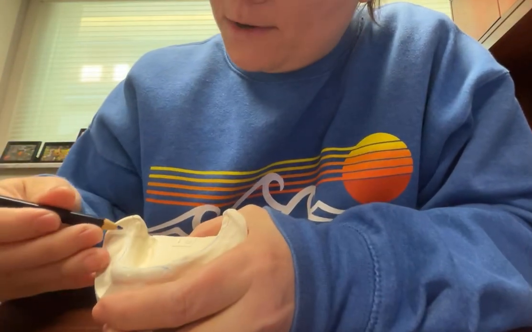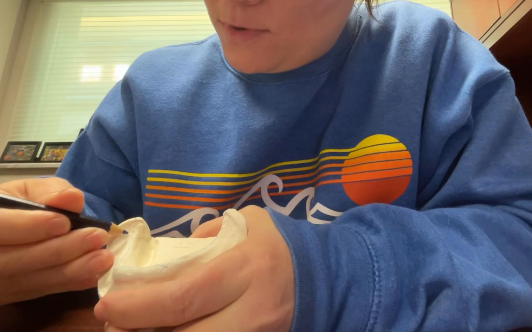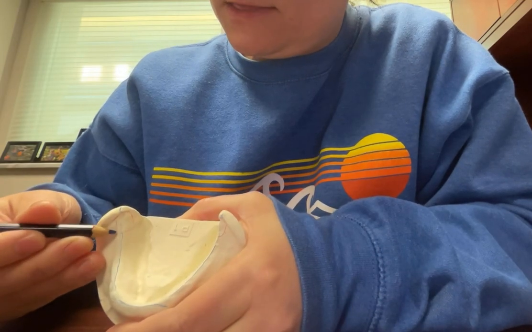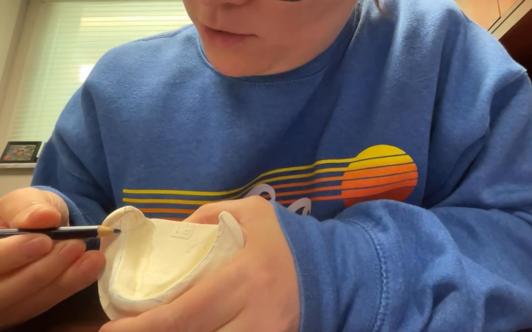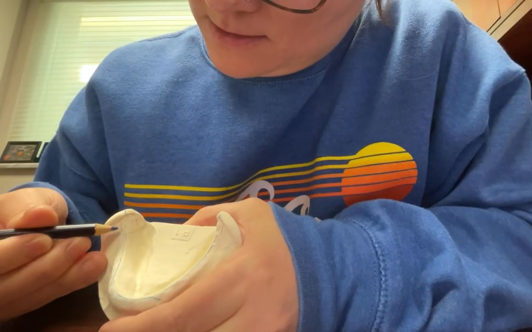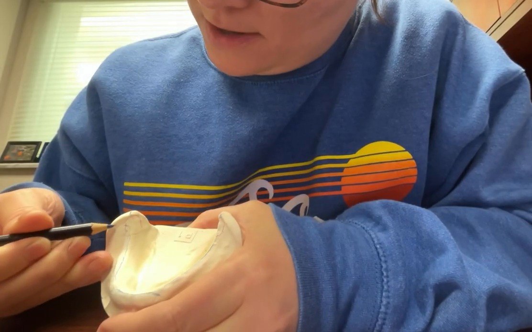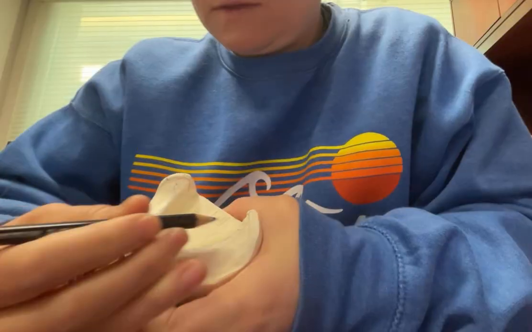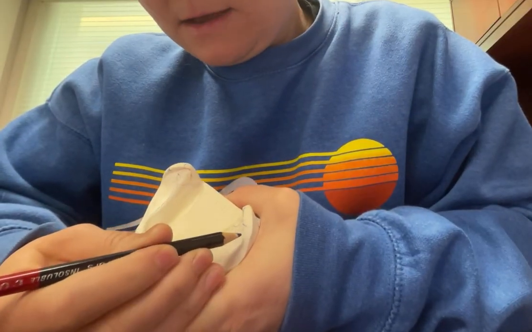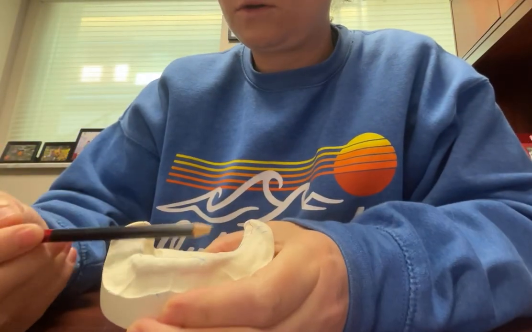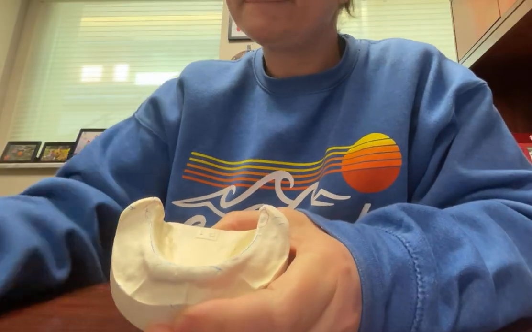Oh, one more landmark. We're going to also want to mark the retromolar pad, right? This is going to dictate the posterior portion of your rim and your occlusal plane. So we divide this into thirds, and we're going to mark right here, 2/3 the height of the retromolar pad, and that is where the posterior wax rim should finish. There you go.